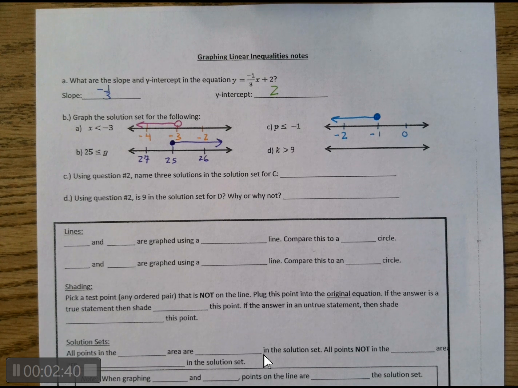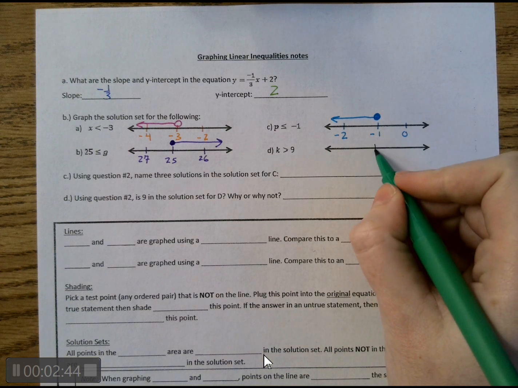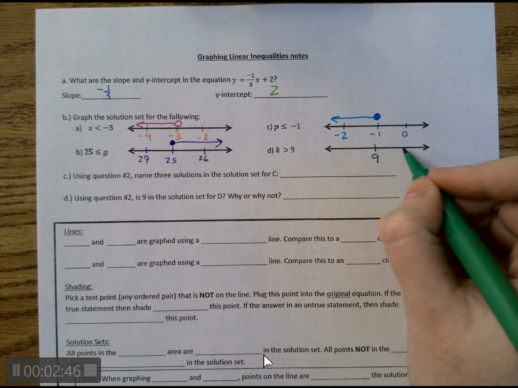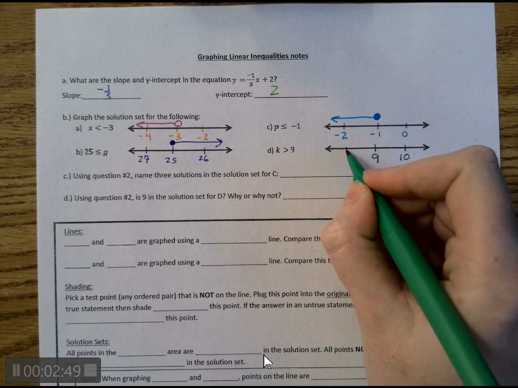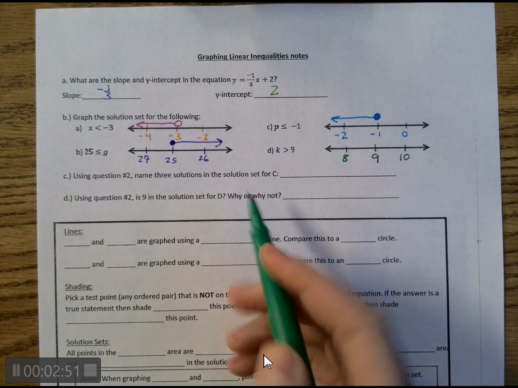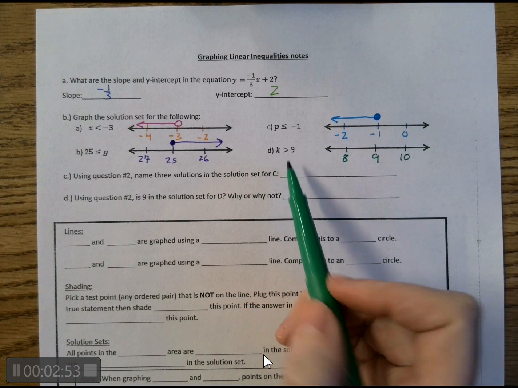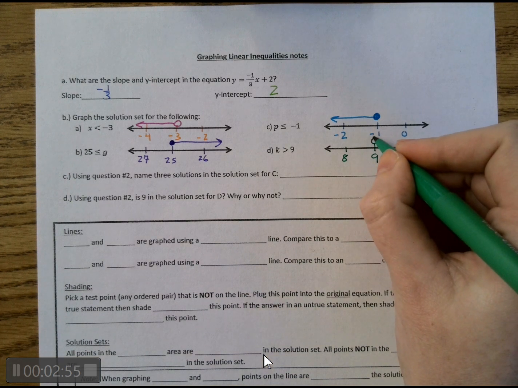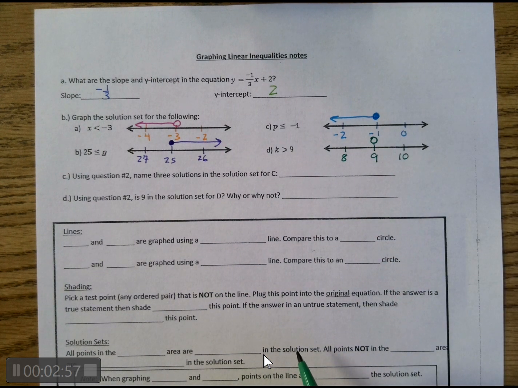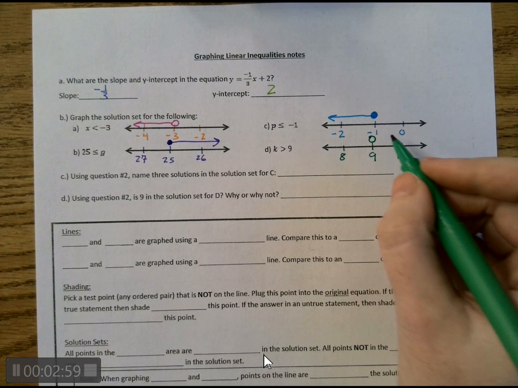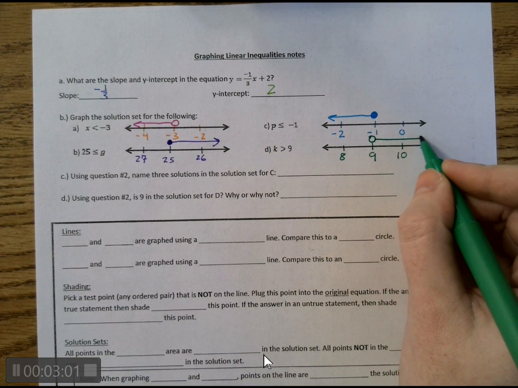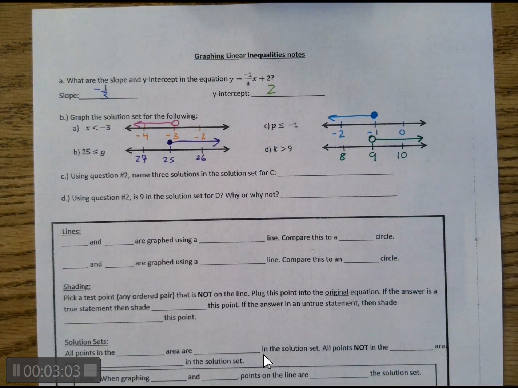And then our final example for this is 9. K is greater than 9. Since there's not a line underneath, it's going to be an open circle. And since K is greater than 9, it needs to include all of the numbers that are greater than 9. Those weren't too hard, right?